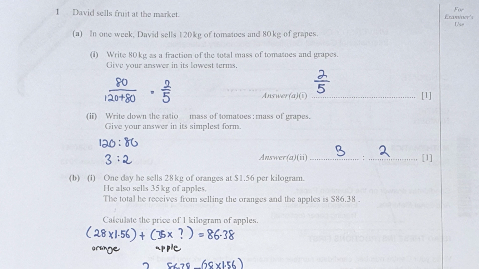Write down the ratio. Okay, so 120 to 80. Just simply key into the calculator: 120 divided by 80. You will get 3/2, which translates to 3 to 2.